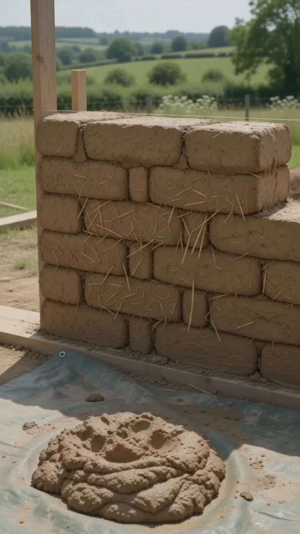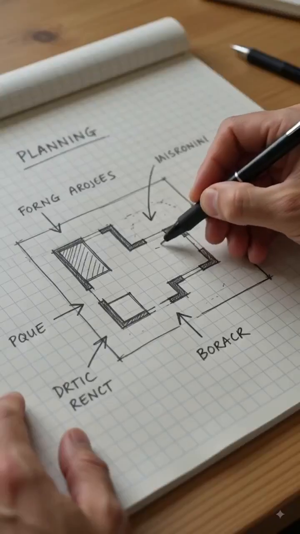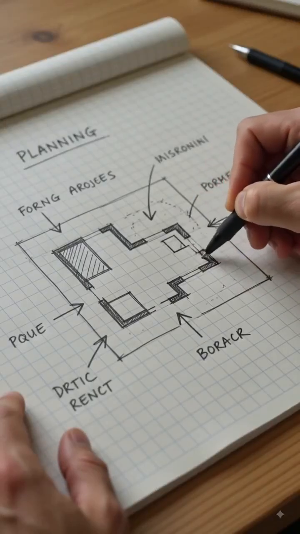Welcome to Lesson 10 on cob construction. We will review goals and explain planning concepts. This drawing shows the ideal solar orientation. Next, we will prepare for the build.